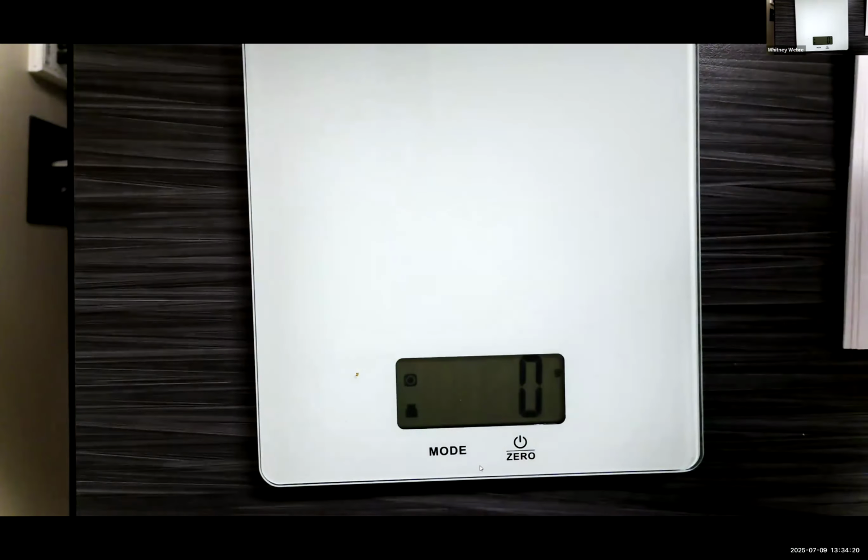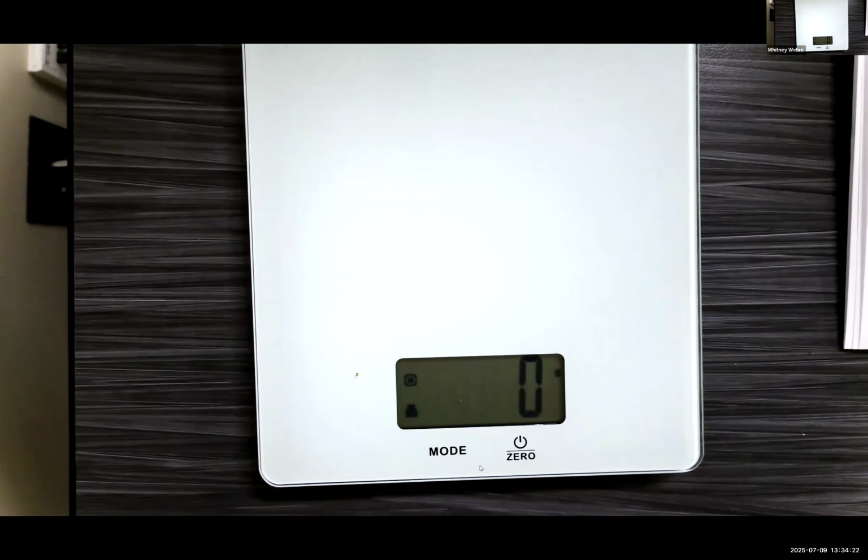I do want to point out that this is a regular kitchen scale. I didn't clean this. I'm telling you now, I'm a very messy cook. It's probably covered in flour because I just made pizza dough on Monday.